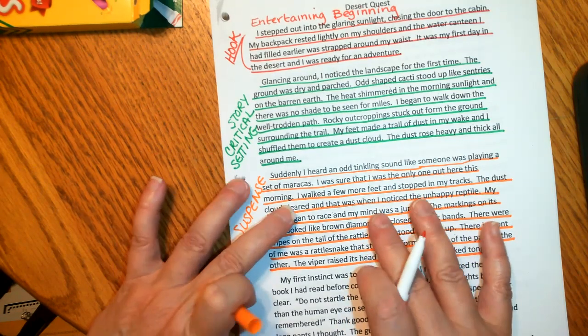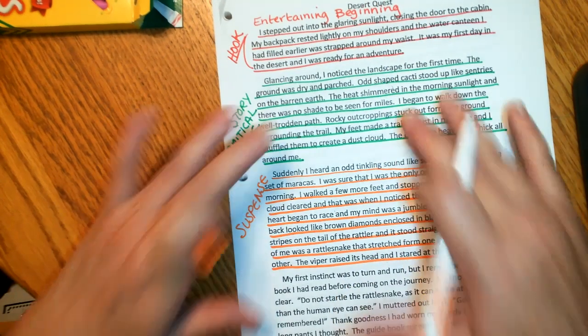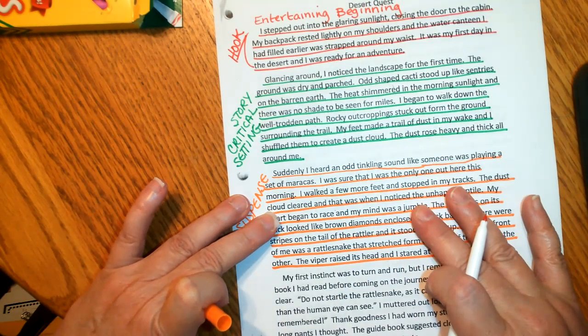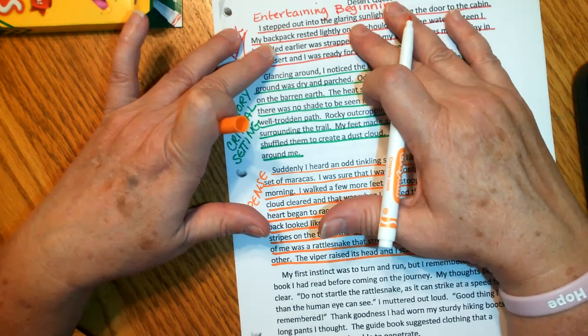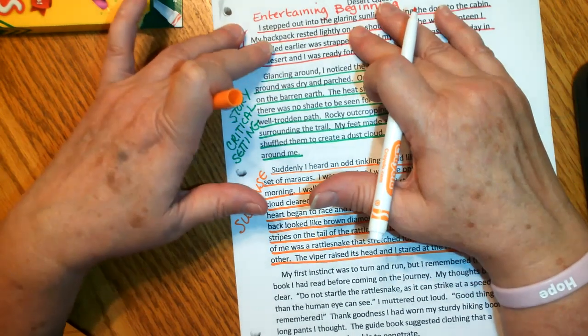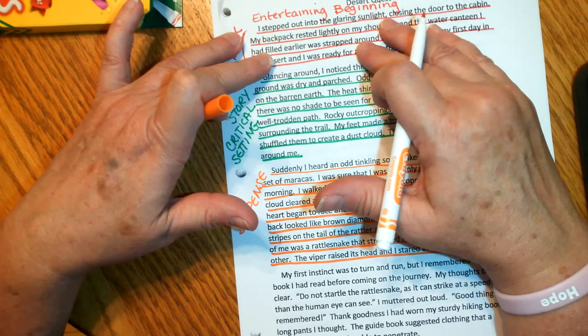And so in your paper we will go through entertaining beginnings. We'll talk about it in detail, and then you're going to write the entertaining beginning for your story. Then that's all the farther you're going to go until we get down to the set. Do each section at a time.